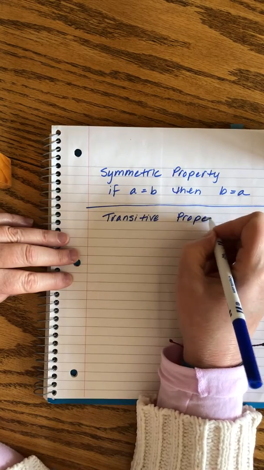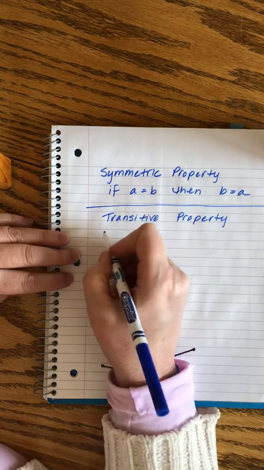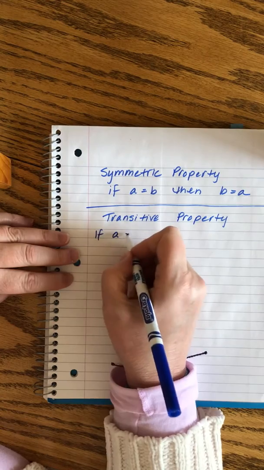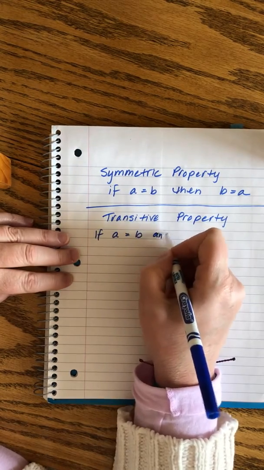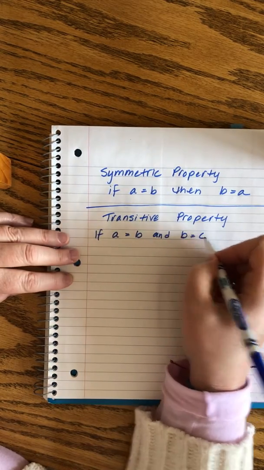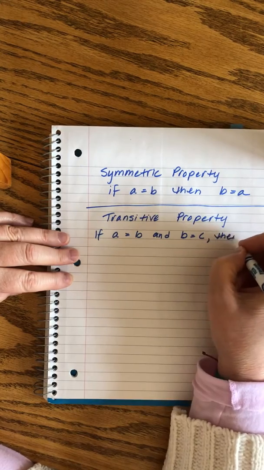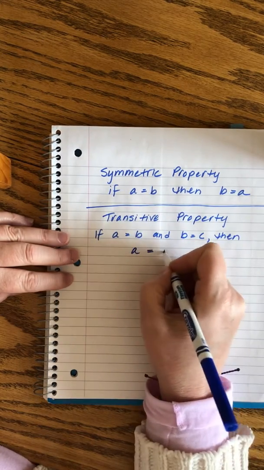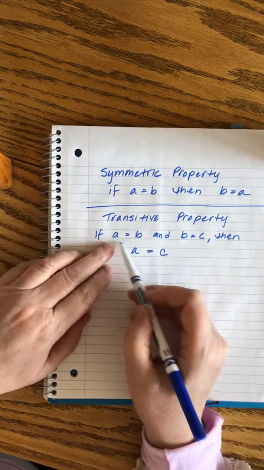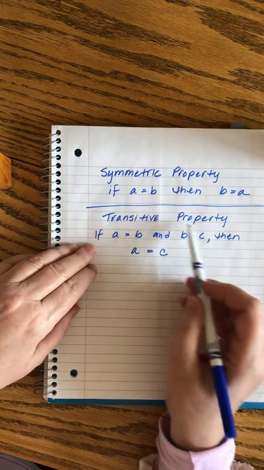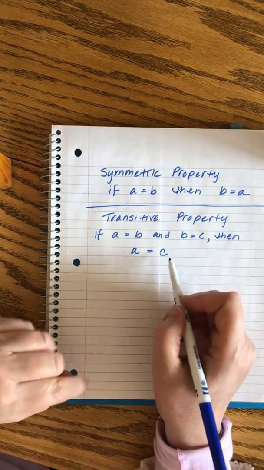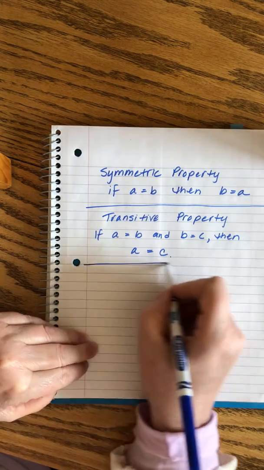This one I kind of like. It's easy and logical, but it's kind of fun. If A equals B and B equals C, then A equals C, right? A equals B, B equals C, and then you can skip and just connect A and C. Okay, that one's nice. All right, so those are our 5.